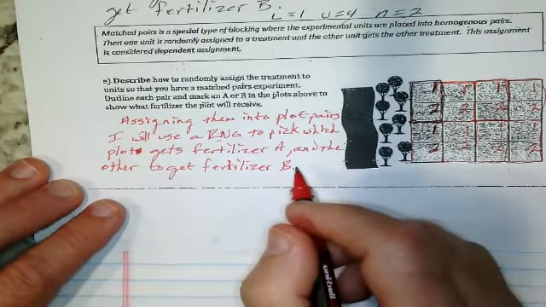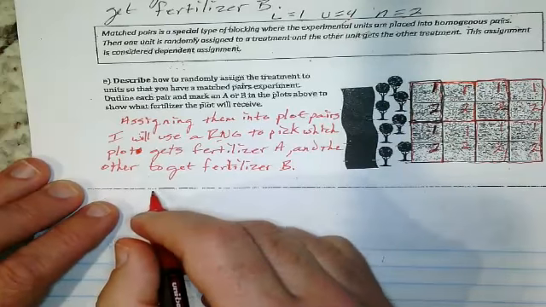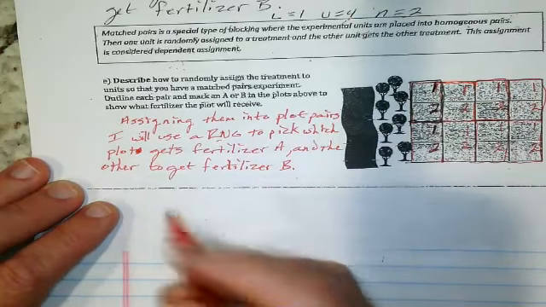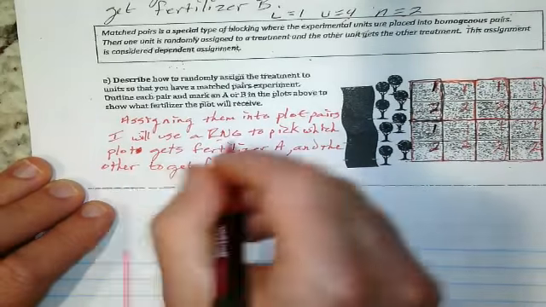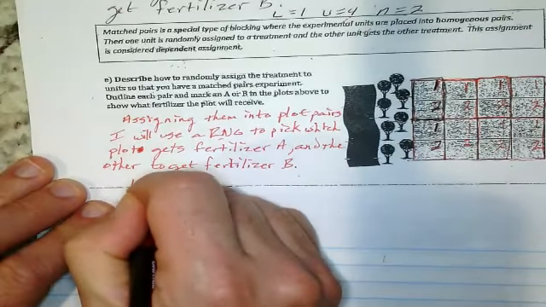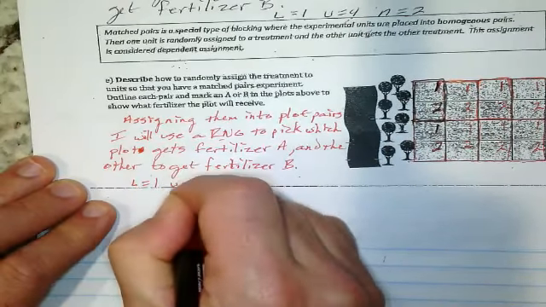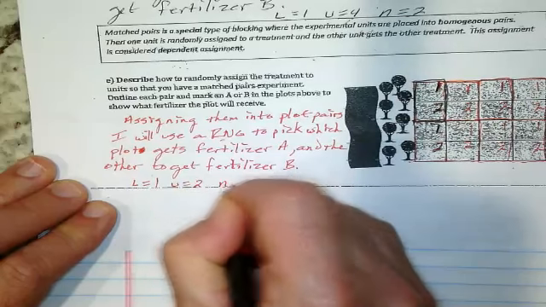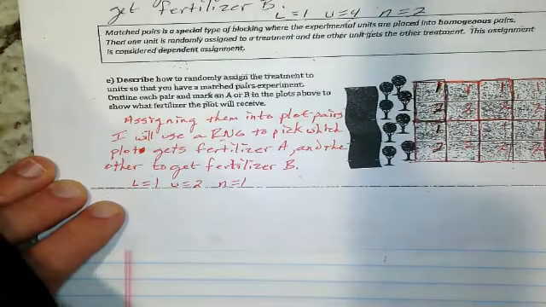We can flip a coin, assign heads to A and tails to B, or whatever we want to do. On this one, if I'm using the random number generator, the lower number is 1, upper number is 2, and n equals 1. And so I'll pull that out.